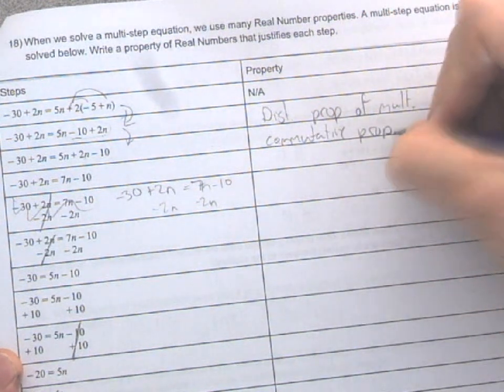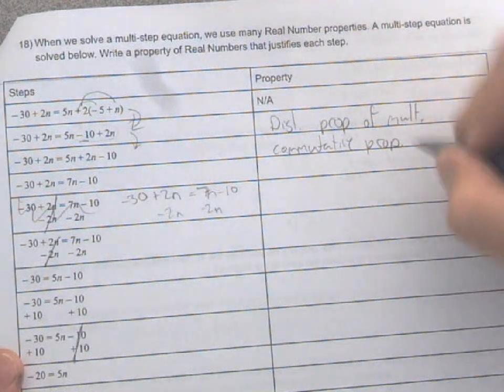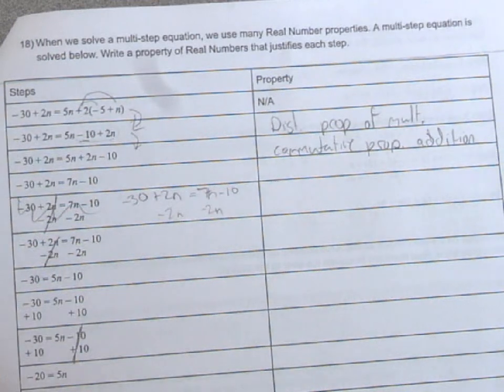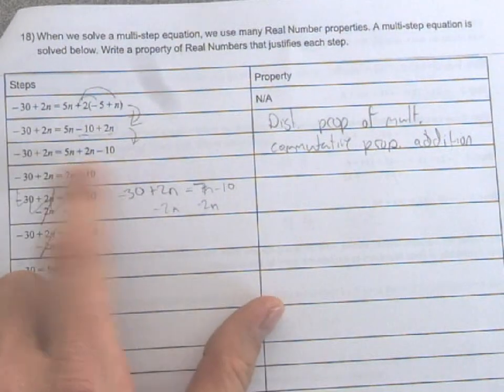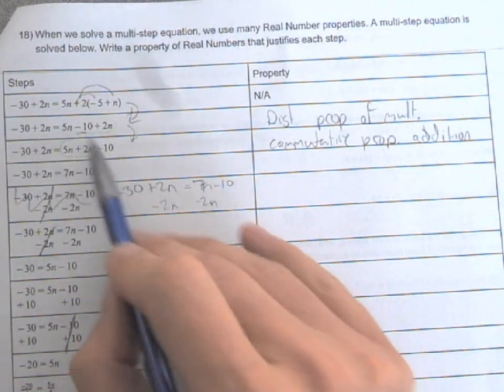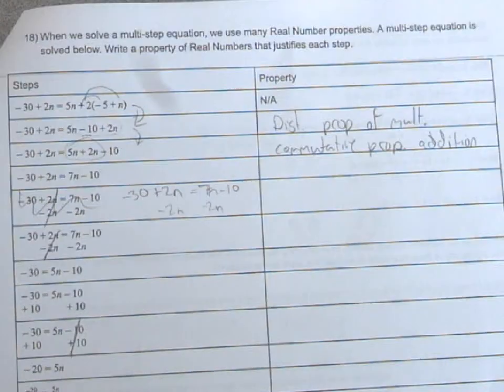Now remember, there's a commutative property of multiplication and there's a commutative property of addition. This one that we're talking about here is the commutative property of addition because we have addition and subtraction going on here. Let's look at what happens next. These guys get combined to a 7n.